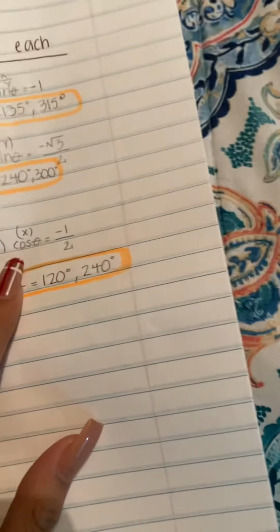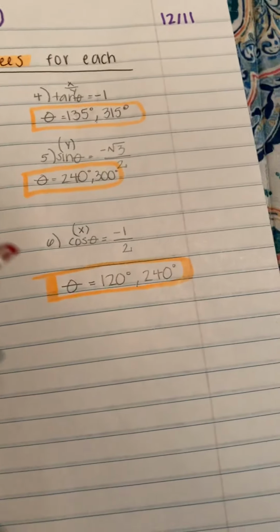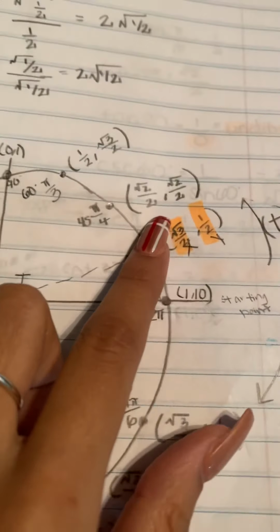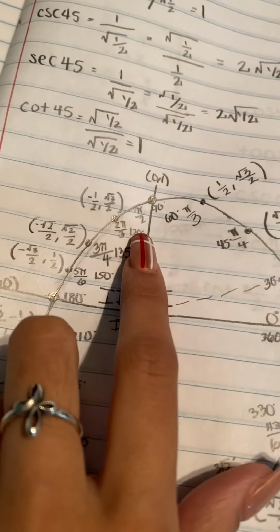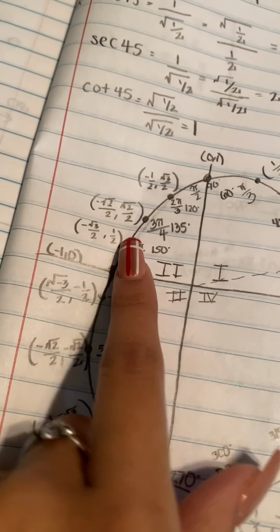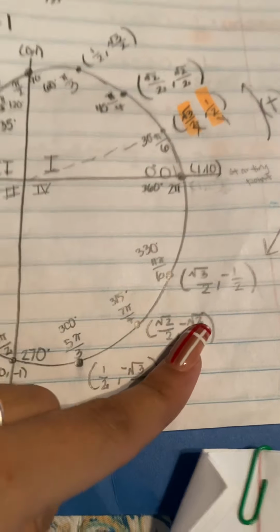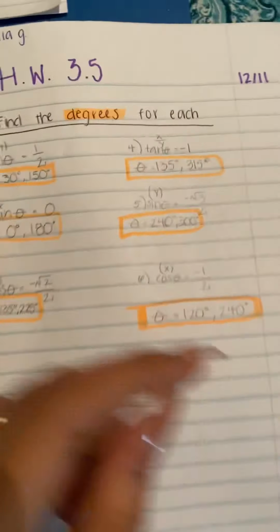So 6, cosine again, x. Which degree does x equal to -1/2? So x is -1/2. 120, x is -1/2. 240, -1/2. So 120, 240.